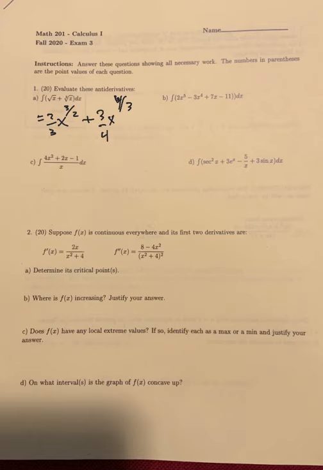I'm not going to add plus c here, but of course we would want to add it to all of these problems. Second one's a polynomial. I'm not going to say anything about it. I think everybody got it right.